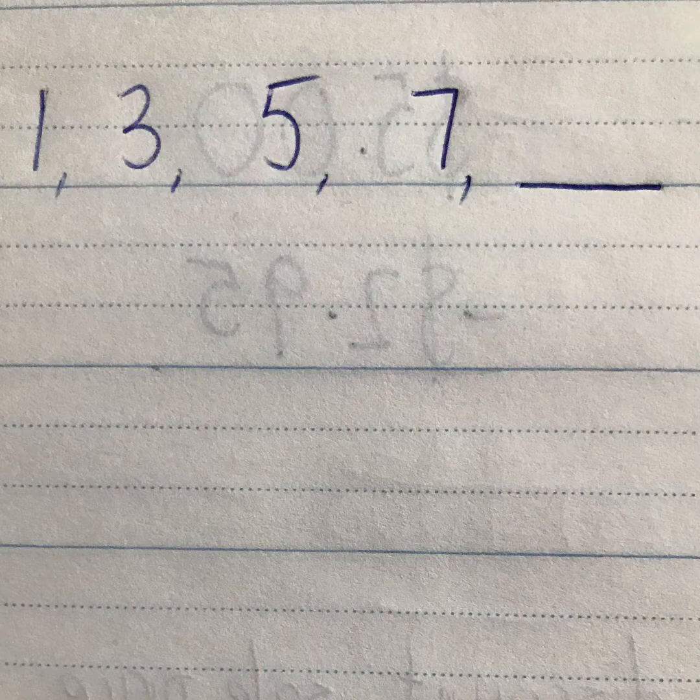So in this example, 1, 3, 5, 7, it's got a constant gap of 2 between each number. So 1 plus 2 makes 3, 3 plus 2 makes 5, 5 plus 2 makes 7, 7 plus 2 makes 9. So the next number would be 9. That's not looking for multiplication, that's an addition.